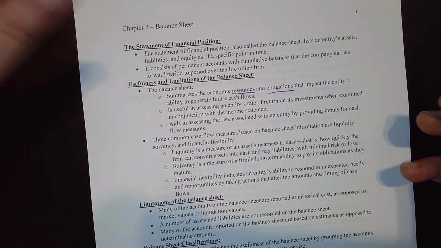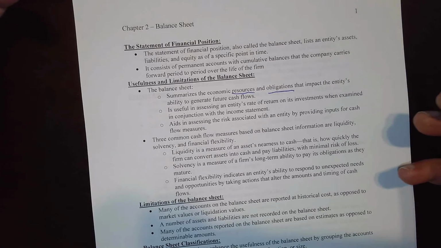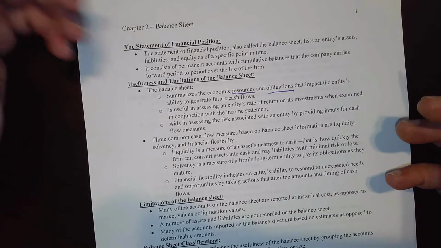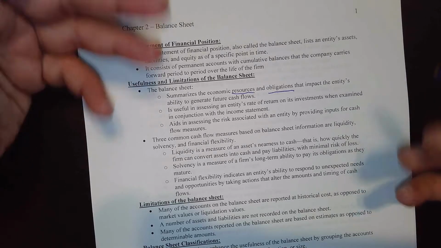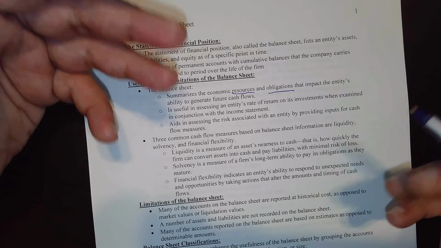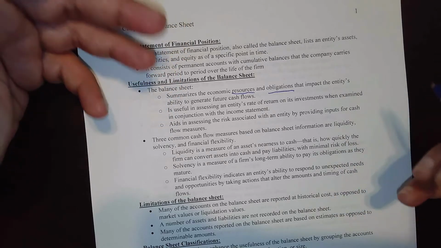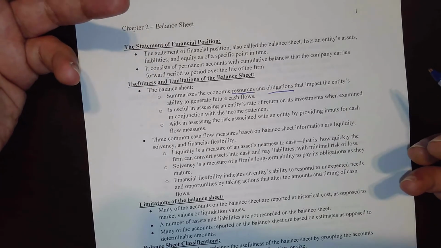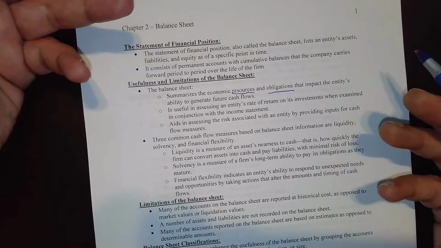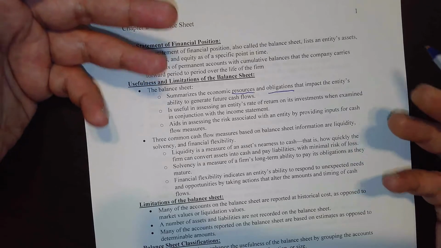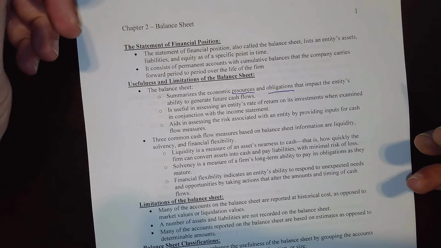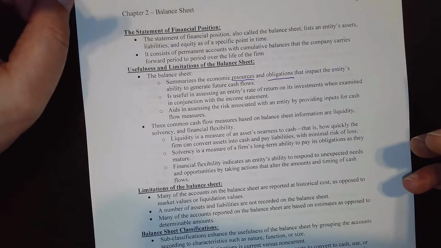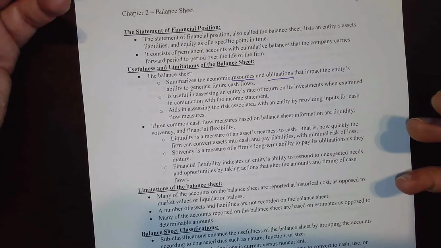Second, it is useful in assessing an entity's rate of return on its investment. So where do you invest? We talked in chapter number 1 about investing activities, where we invest in the business by building factories, building shops, and purchasing assets that help us run our business. We want to know what kind of return we are receiving for those investments. It also helps in assessing risk associated with an entity by providing inputs for cash flow measures.